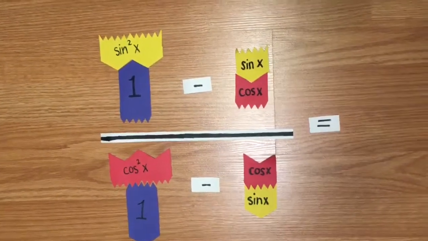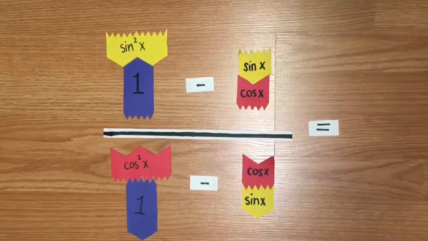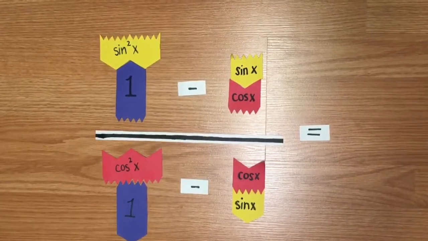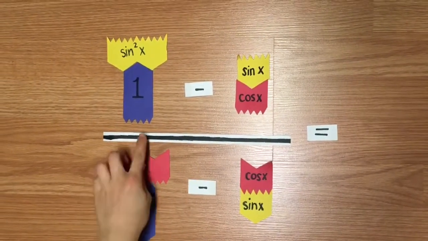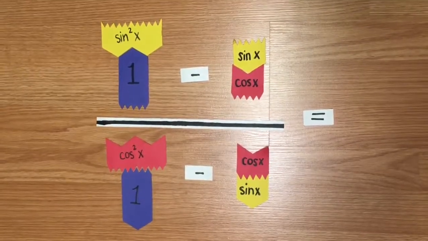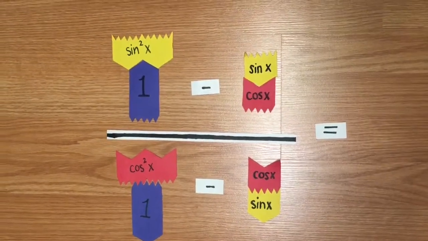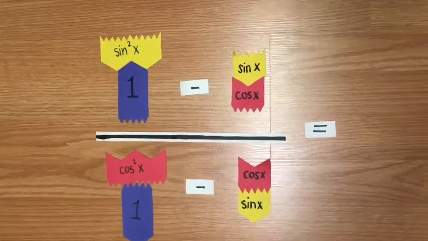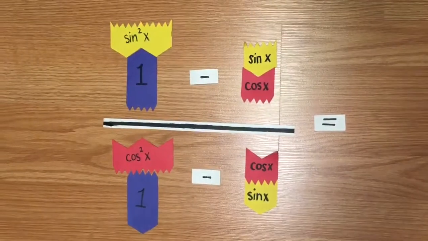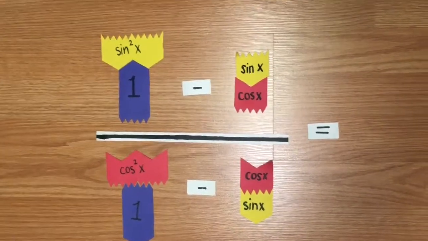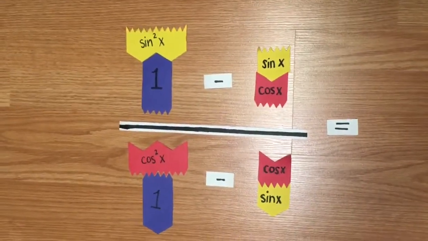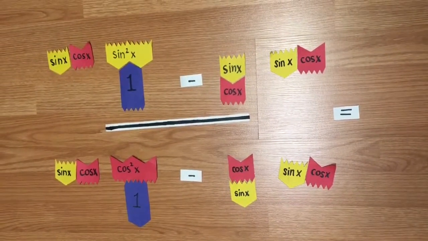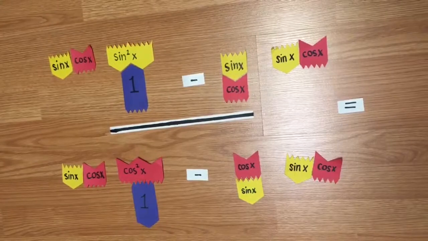In order to simplify complex fractions, we have to find the common denominator of all four fractions and multiply each individual fraction by it. The denominators are 1, cosine x, 1, and sine x. The common denominator is sine x times cosine x. I found that by multiplying the denominators. Now we have to multiply each individual fraction by sine x times cosine x. This is what it will look like. Each of the fractions is being multiplied by sine x times cosine x.